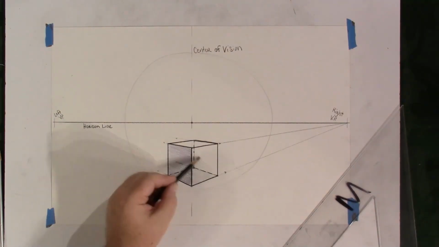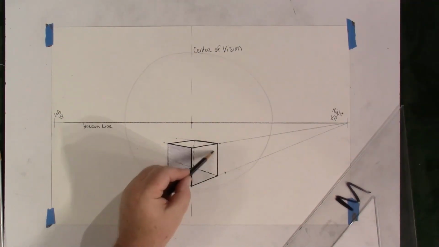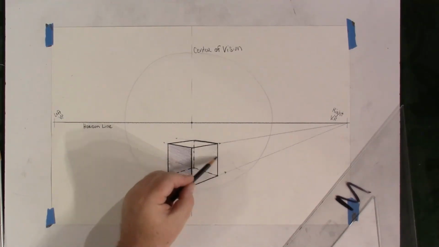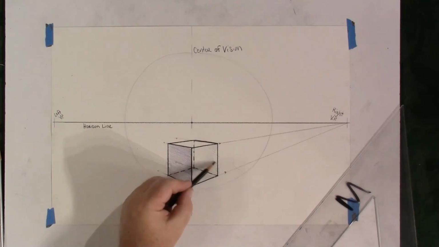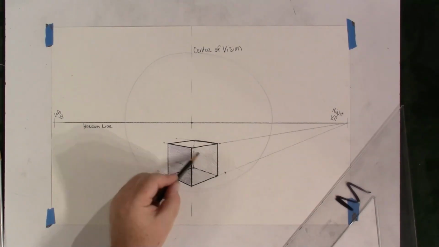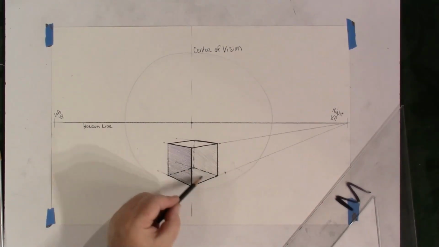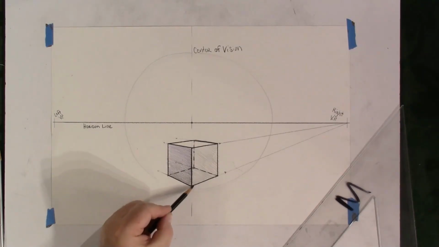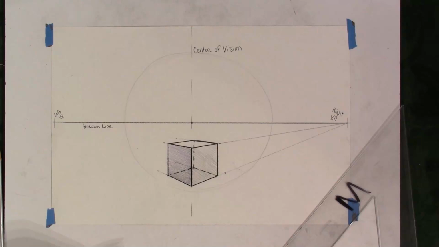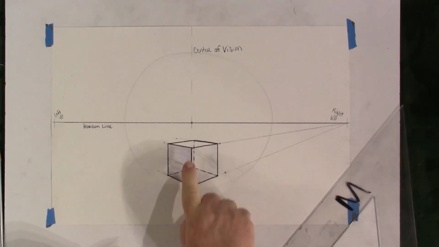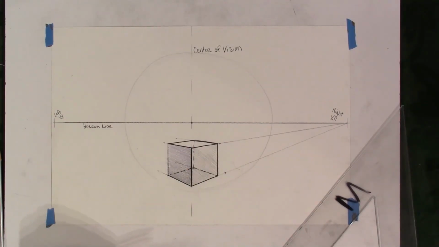And this will be supposedly the half tones or the middle tones or the mid-tones or the middle values, all meaning the same place for those that took the magic of values. So we have the left side, the right side, and the top side. And there's our 2-point perspective box.